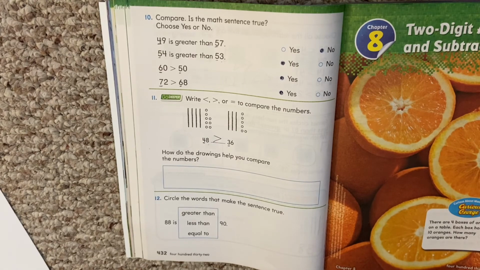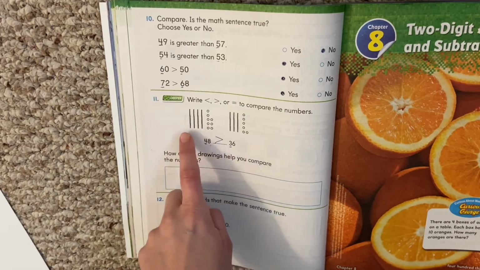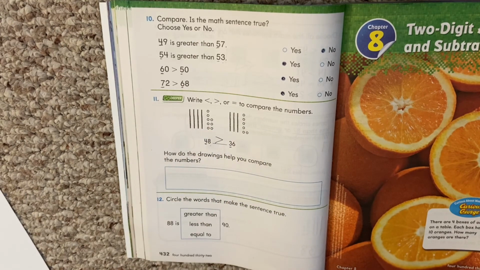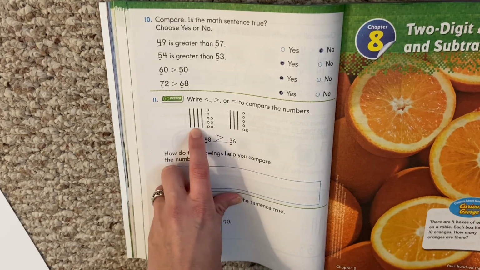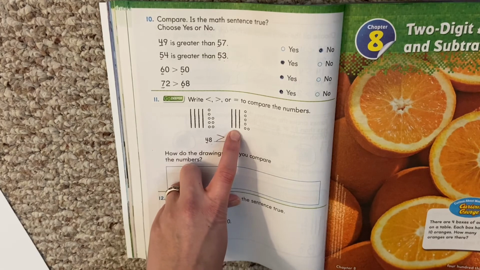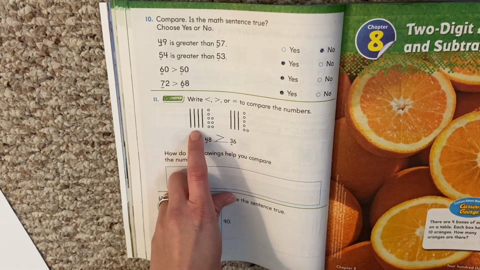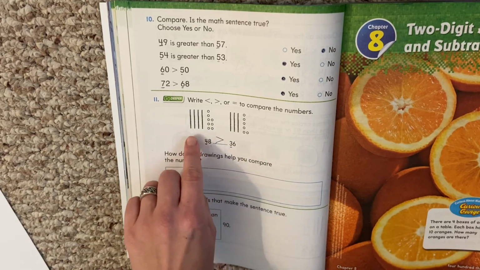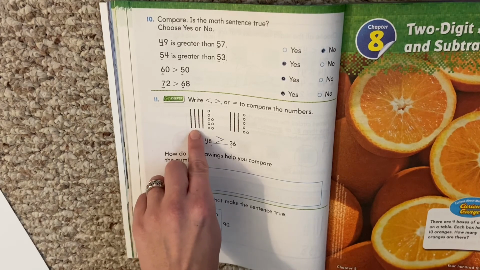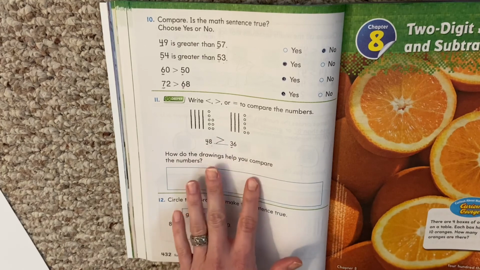How do the drawings help you compare the numbers? Well, we're just going to talk about it. You don't need to write here. How do these pictures help us compare? Well, it lets us see our tens place, doesn't it? 4 tens is bigger than 3 tens. So that's what our picture does. So remember, when we're talking about what lets us know which one's bigger or smaller, greater or less than, we have to think, okay, we look at the tens place first. We don't need to write anything for that.